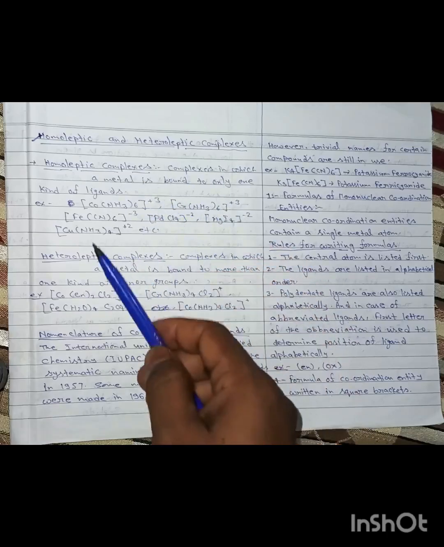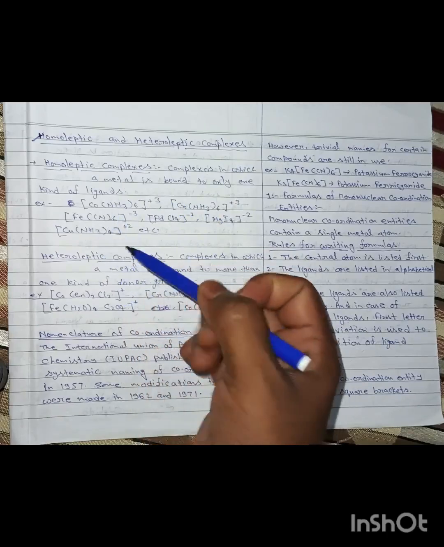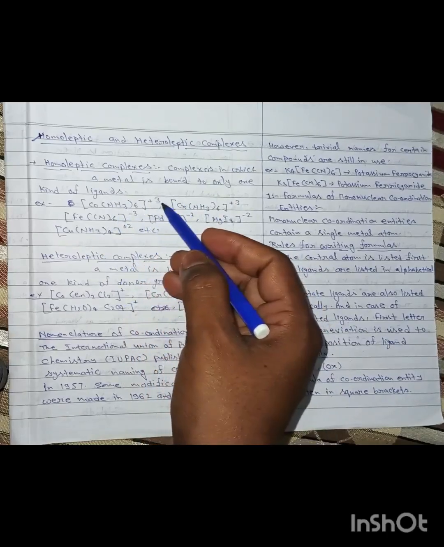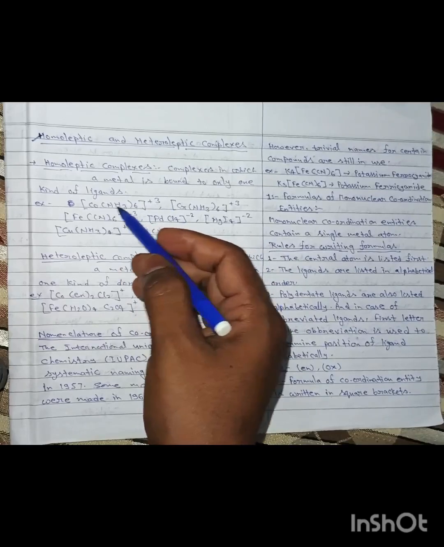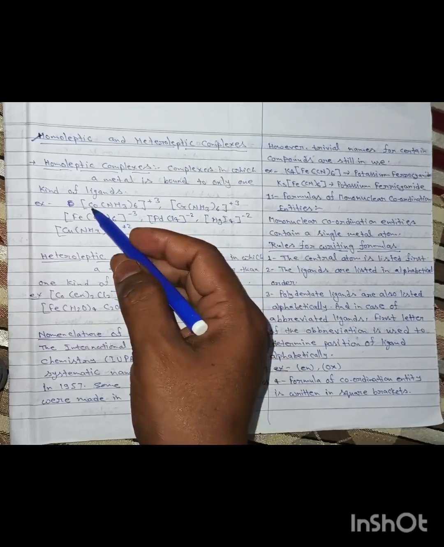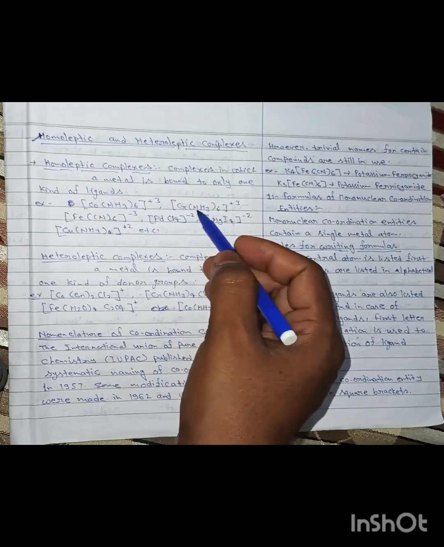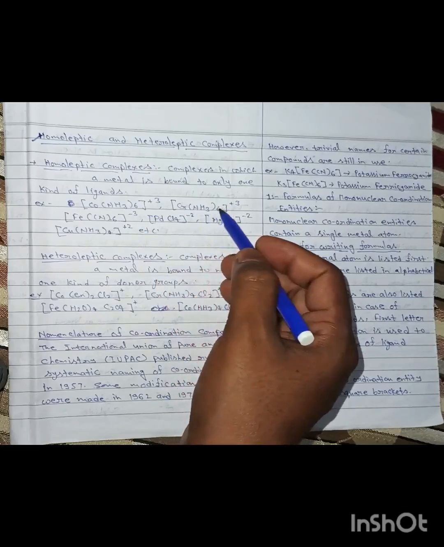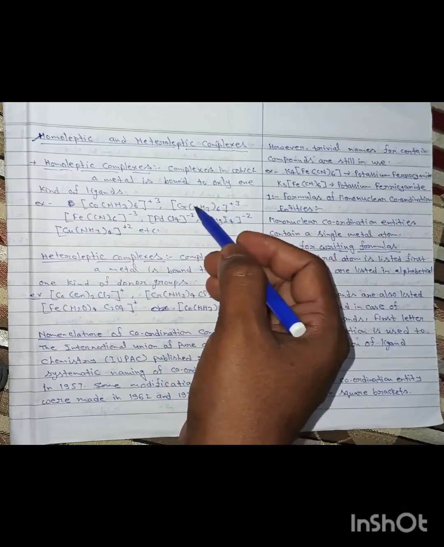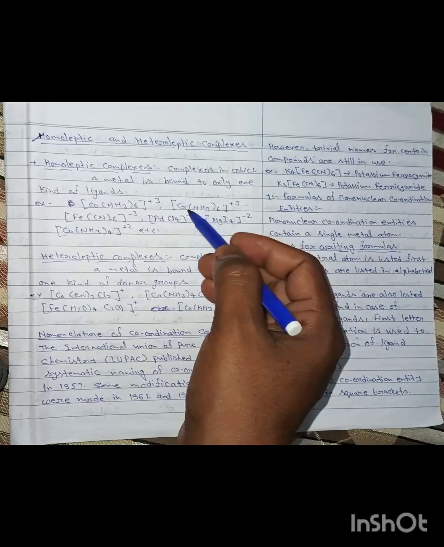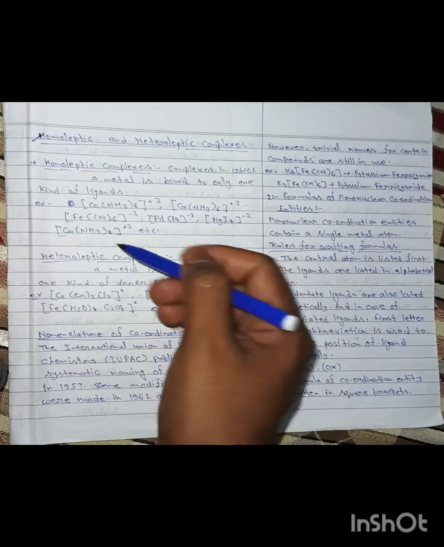Like [Co(NH3)6]3+. Here only the NH3 ammonia ligand, the amine ligand, is attached to the cobalt. Here again [Cr(NH3)6]3+. Here again the amine NH3 ligands are attached to the chromium.